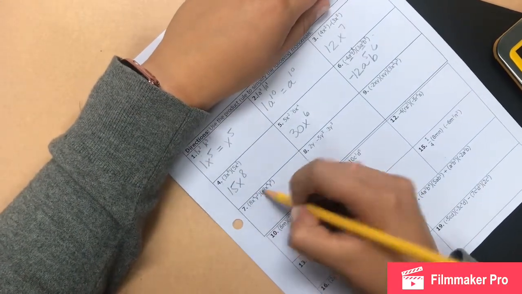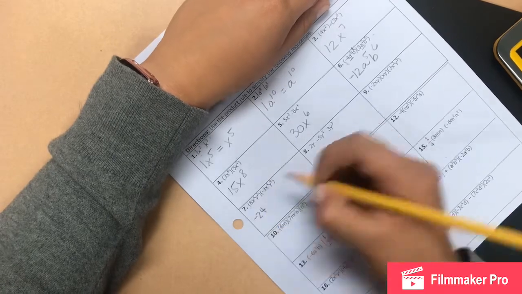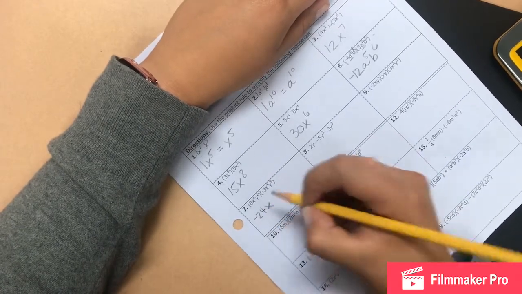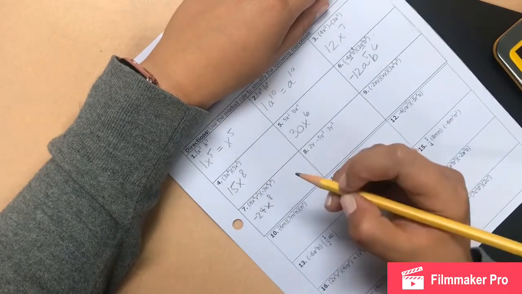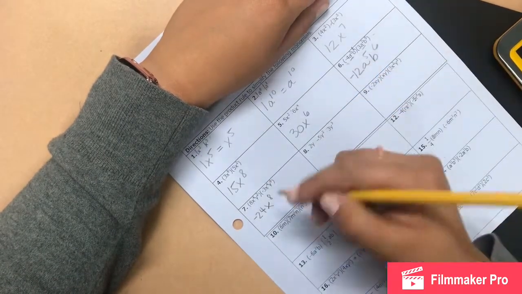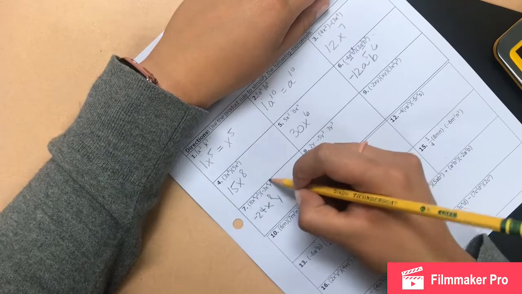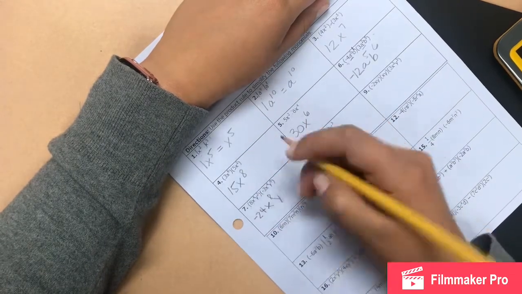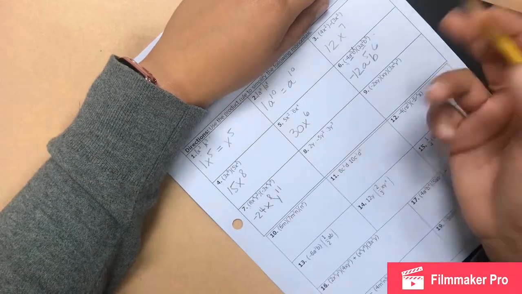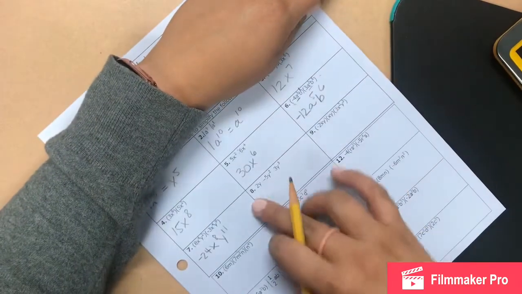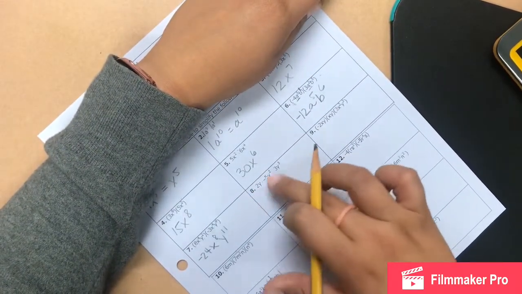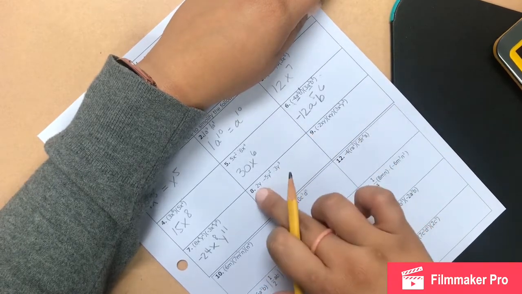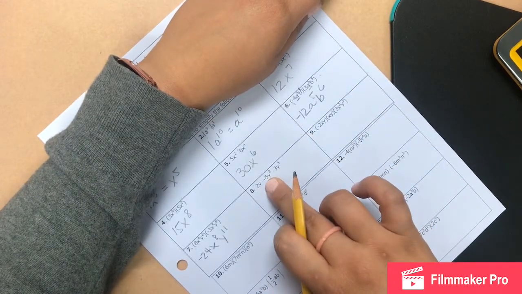So product rule, because these are being multiplied. So 8 times negative 3 is negative 24. So now I'm going to start with x. X to the 4th times x to the 4th is x to the 8th, because 4 plus 4 is 8. Then y squared times y to the 9th. 2 plus 9 is 11, so y to the 11th. Okay, number 8. These are 3 terms being multiplied. So I have to multiply each of these coefficients. 2 times negative 5 is negative 10.